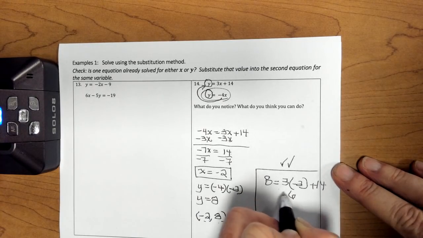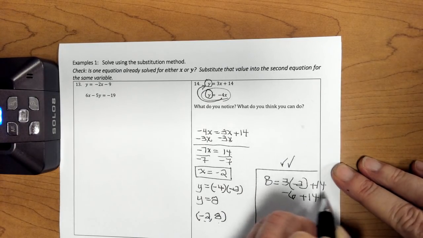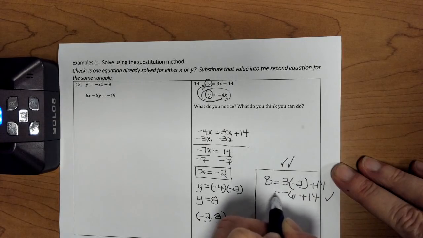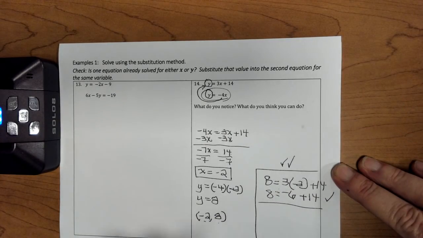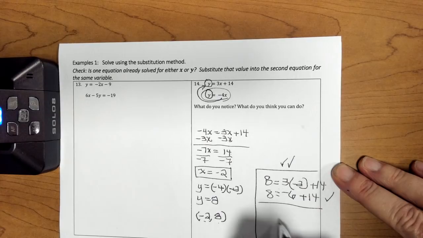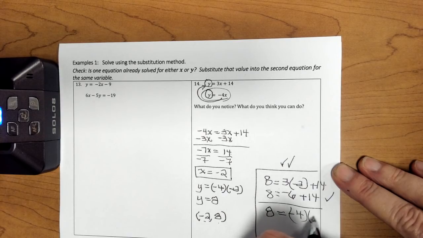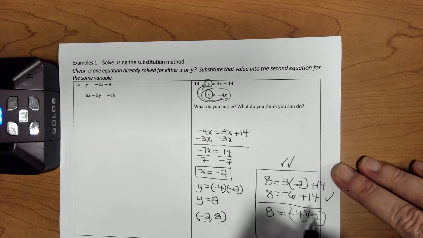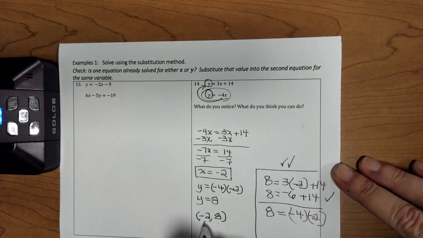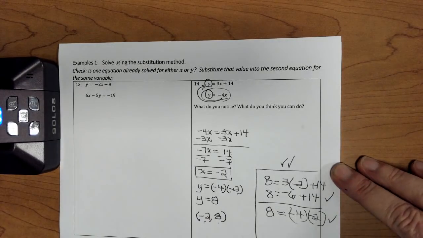I know that that's negative 6 plus 14. And does that equal 8? Absolutely it does. My second one is going to be y. So what is y? 8. And is 8 equal to negative 4 times negative 2? Absolutely. And this indeed is correct.